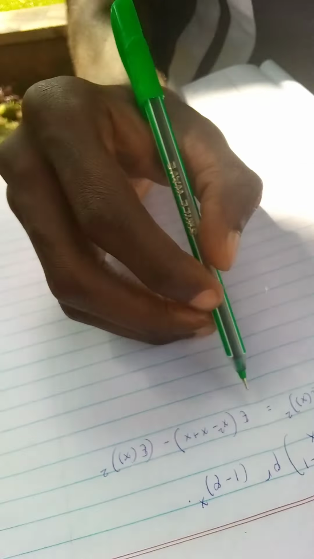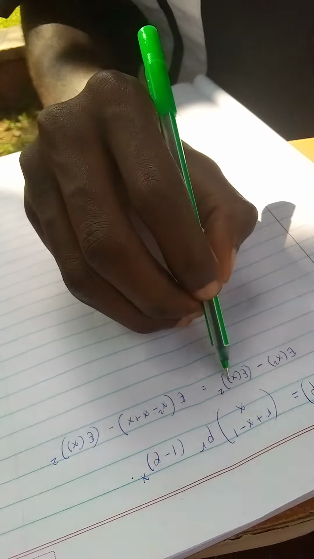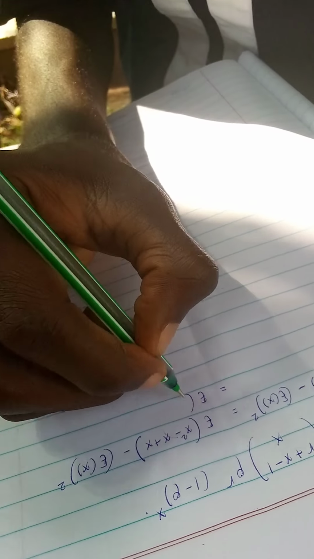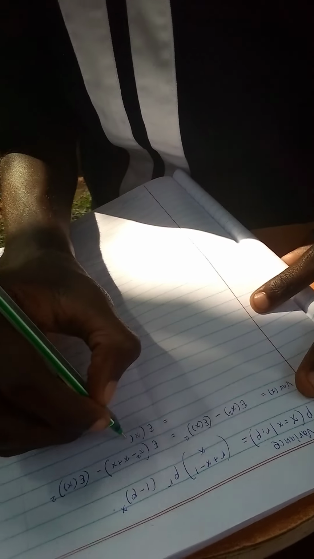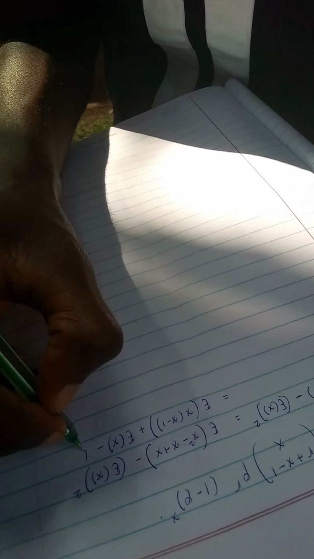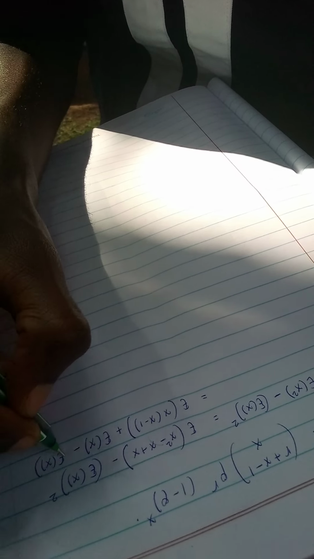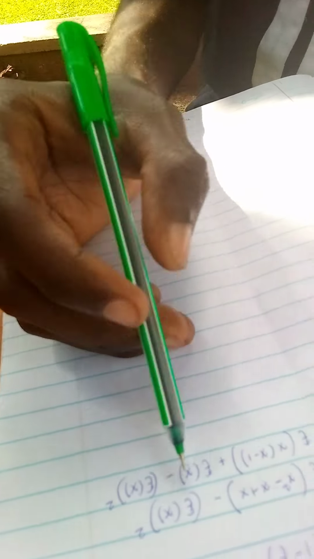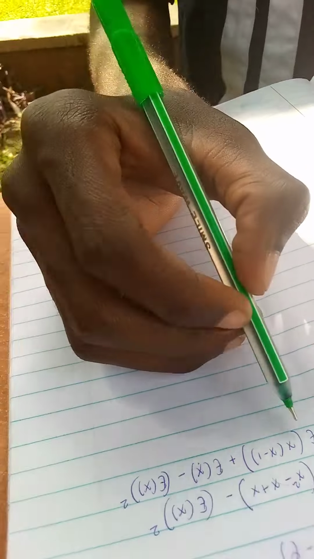I think I've not changed anything here, because this one brings us back here again. This one can be written as e of x times x minus 1, then plus e of x minus e of x squared, where our e of x is the mean which we found, and then our task is to find this.